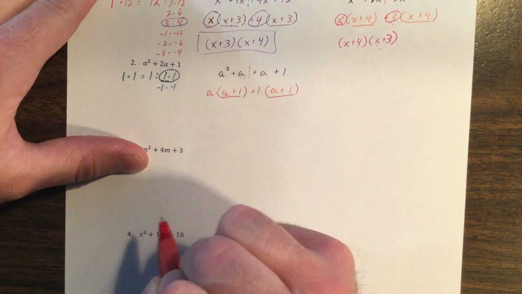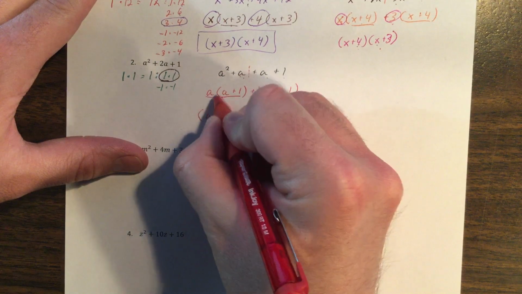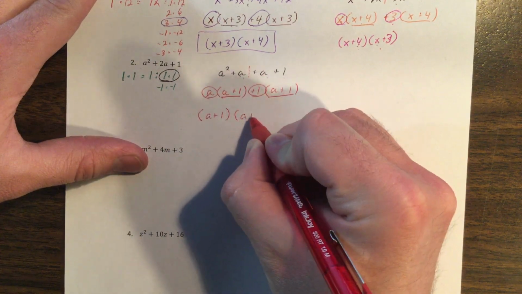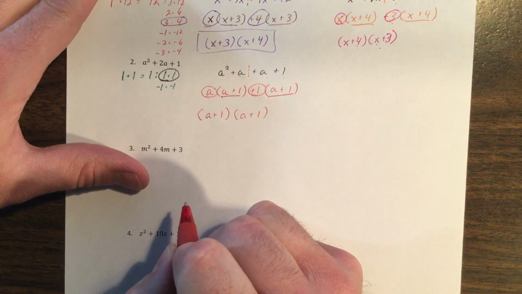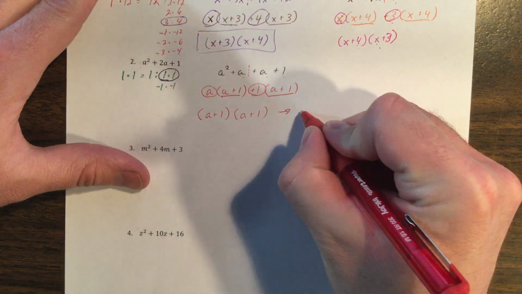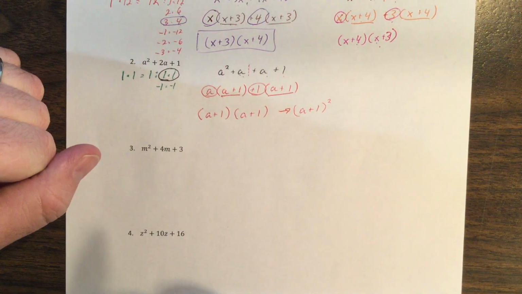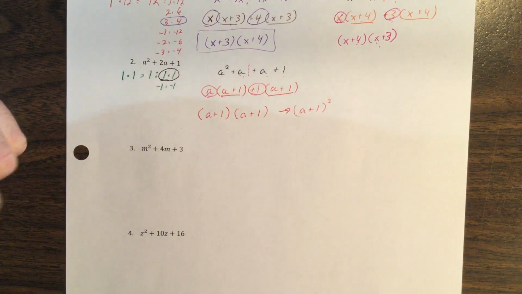You'll notice these are again the same. So we have a plus 1, and we take these two, a plus 1. Well, wouldn't you know it? They are the exact same thing, so we can write it out as a plus 1 squared because we're multiplying the same thing to each other. So it's just exactly the same thing, just a plus 1 squared.